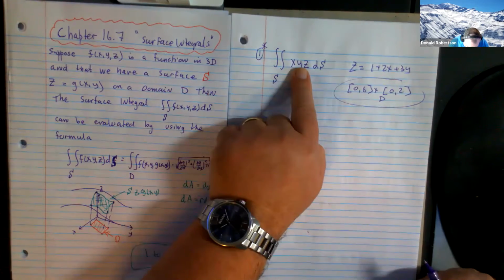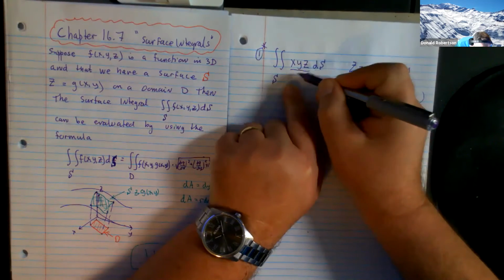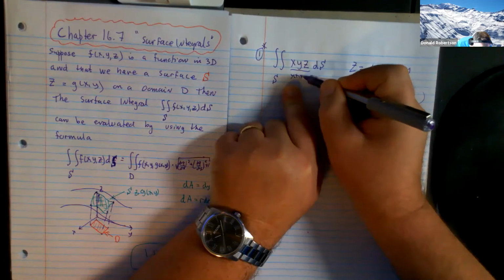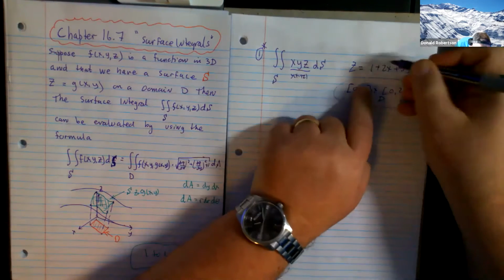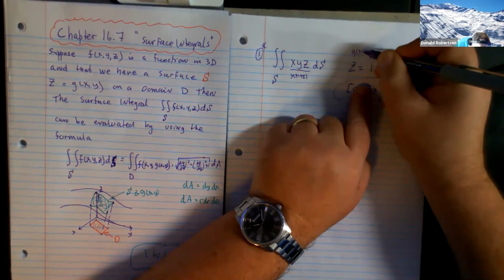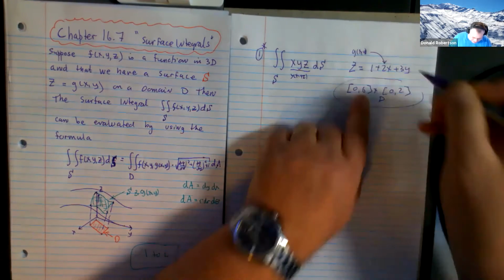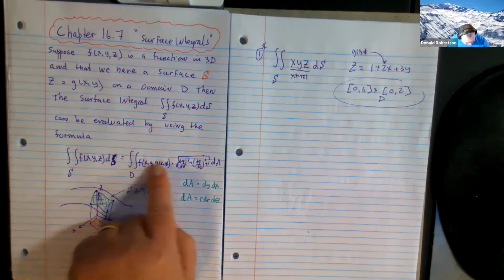So we've got the function. That guy there is basically f(x, y, z). This guy here is the g guy. You plug and chug and you get really messy algebra.